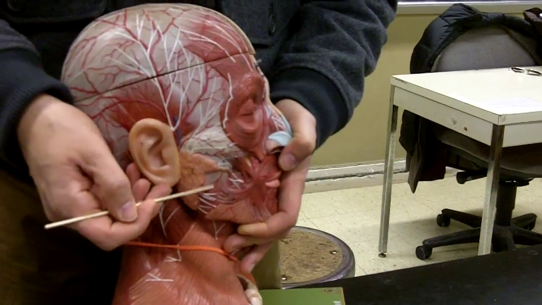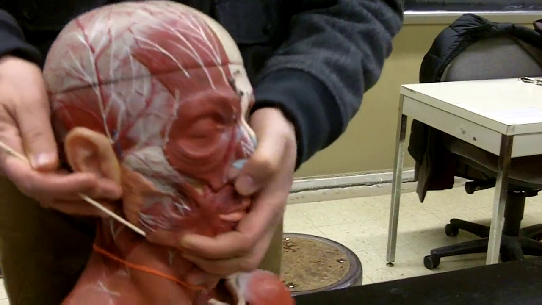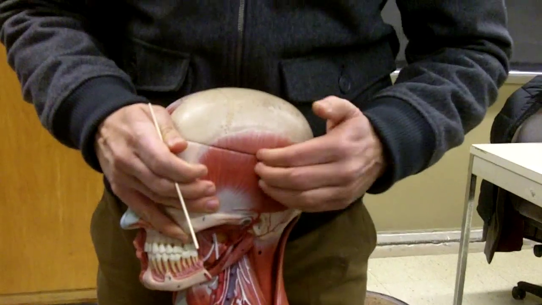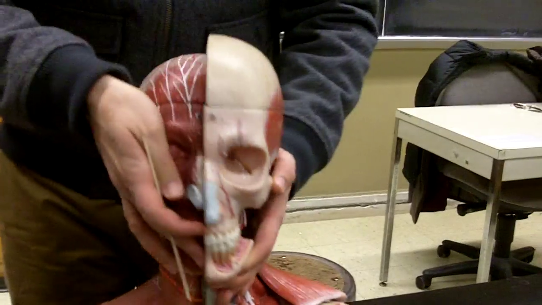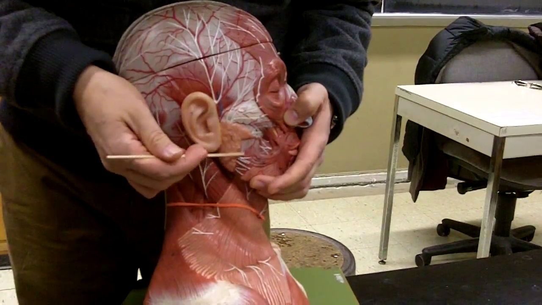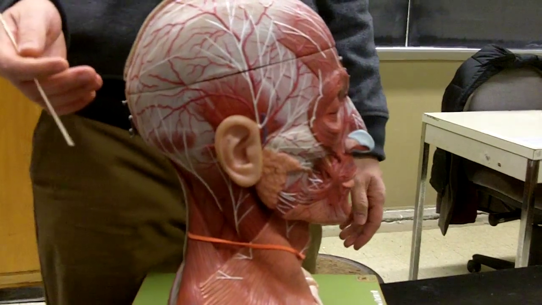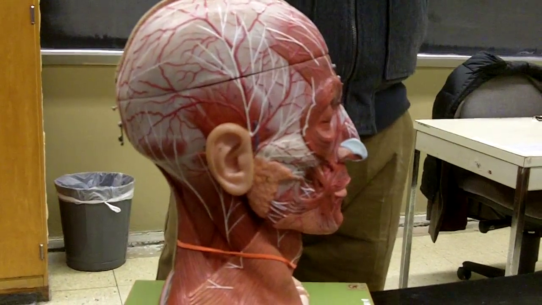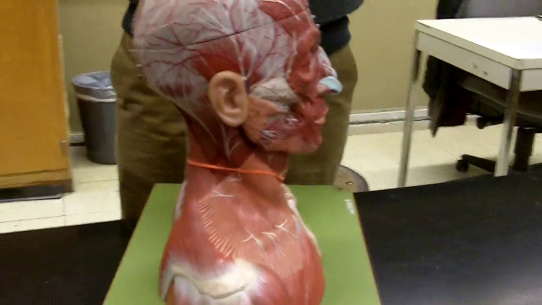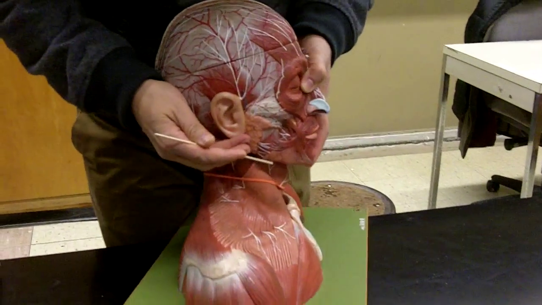Now this muscle right here is called the masseter. This is the second muscle of mastication we've discussed. The first one was this muscle right here, which is called the temporalis. The second muscle of mastication is this one right here, which is called the masseter. If you've ever seen a horse chew, you'll see their massive masseter. It is the same one we have. Okay, so that's the masseter muscle.